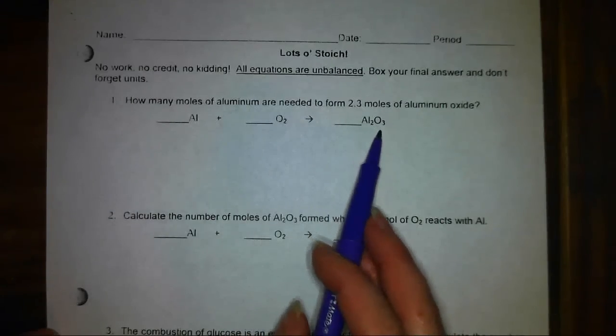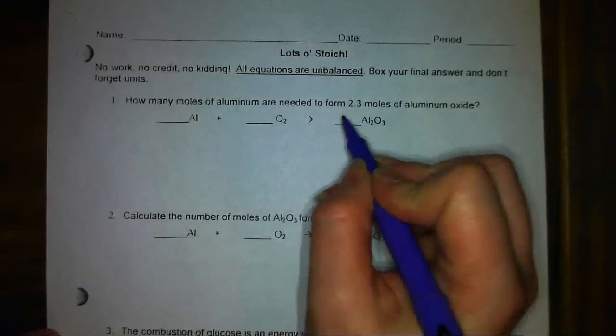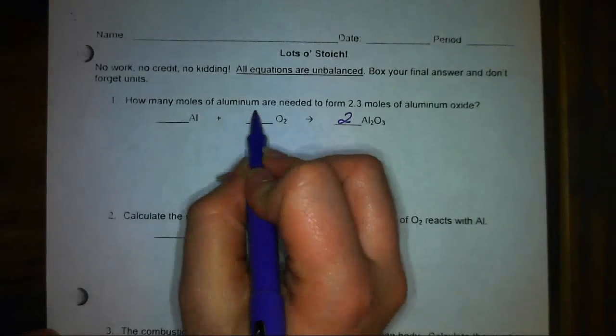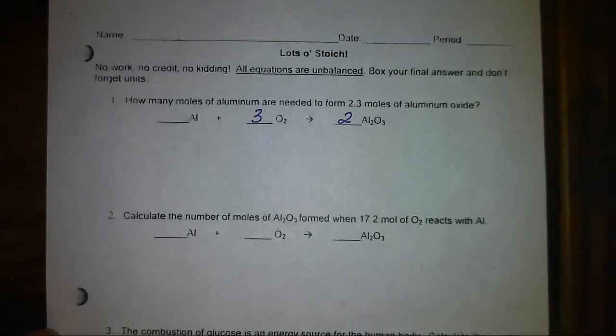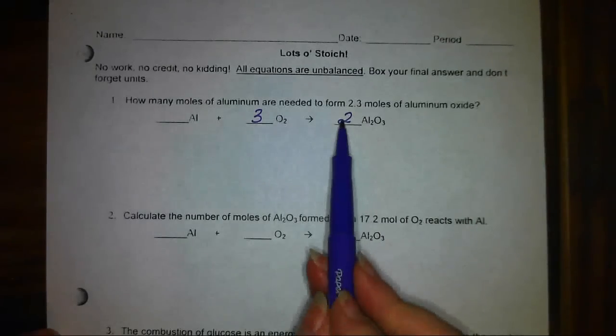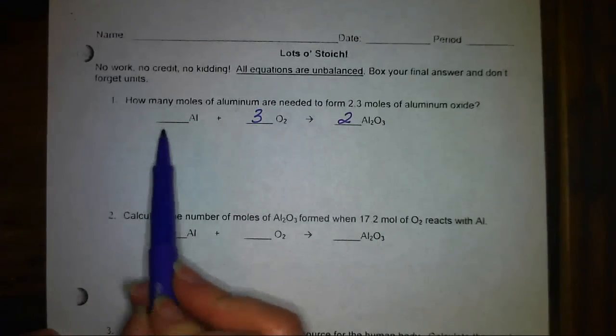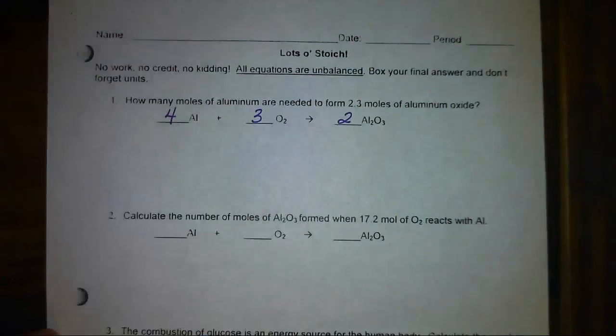To even out the number of oxygen, to make that an even number, I'm going to try doubling my products. That gives me 6 oxygen on my product side, so I need to change this coefficient for oxygen to 3. Now looking at the aluminum, I see that I have 4 aluminum on the product side, so jumping over here to the reactant side, I need to change this coefficient to a 4. Now that I have a balanced equation, I can actually read my question and see what information I'm given and what information I'm asked to calculate.